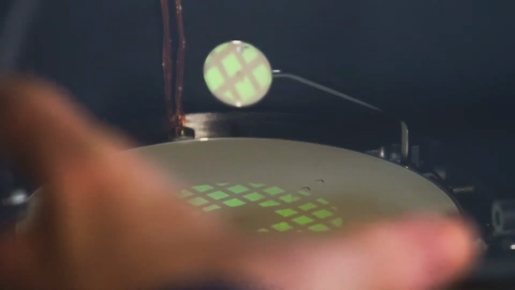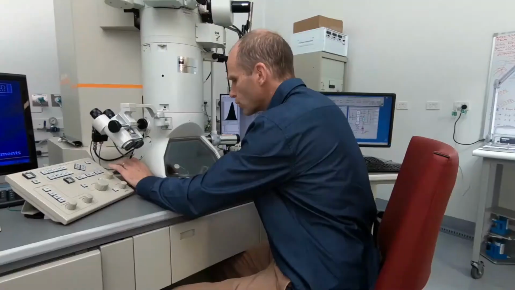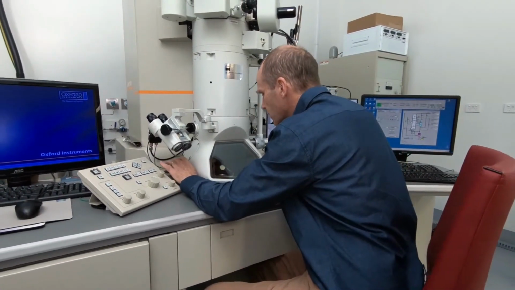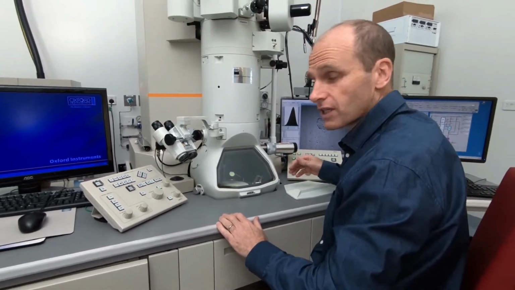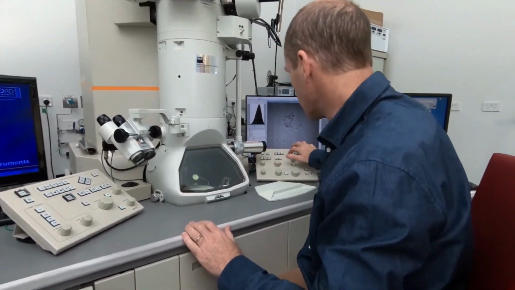So the grid itself is about this size, and we can look for a suitable square here. This one here looks like it would be nice. And now we can go up and look at this at a higher magnification. At this point, it's probably worthwhile having a look at things on the CCD camera so we can see them in a bit more detail.